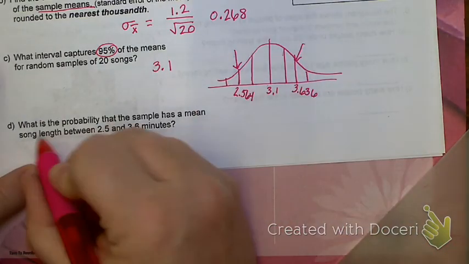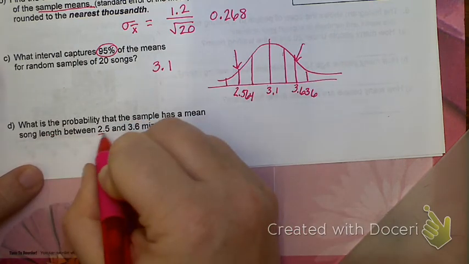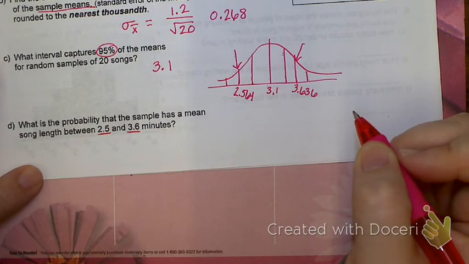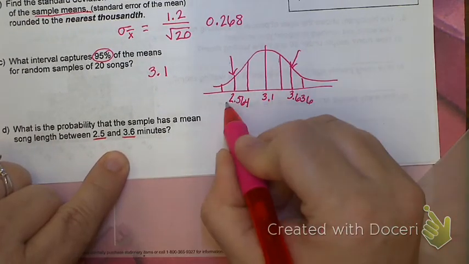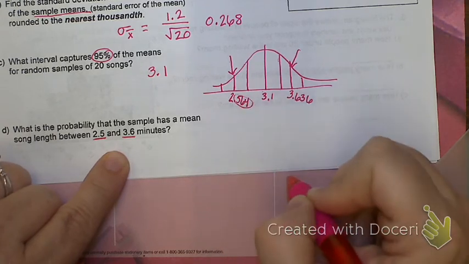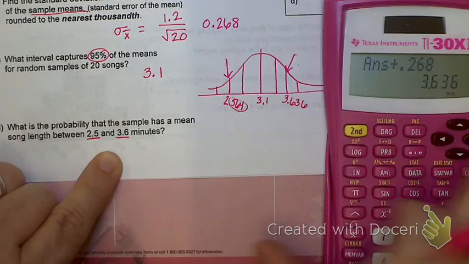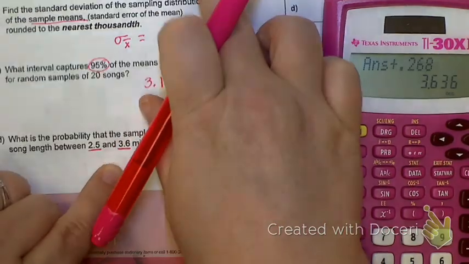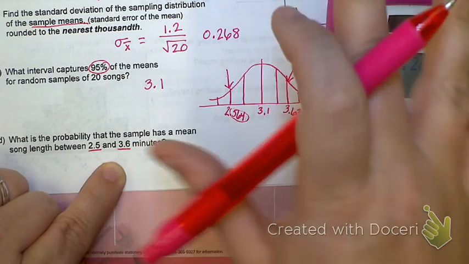So down here now we're talking about what is the probability that a sample mean has a song length between these two values. Now I could check and see if I were to make this 2.5, not exactly, let's see, 3.1. If I were to do just the original bell curve, it doesn't say it's normally distributed, but we should be okay.